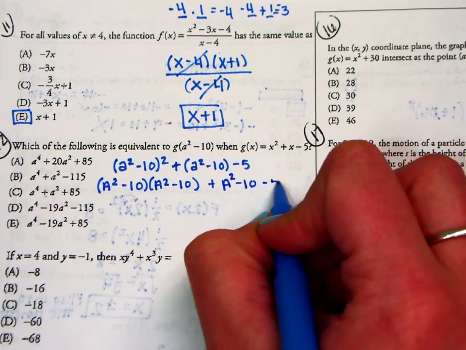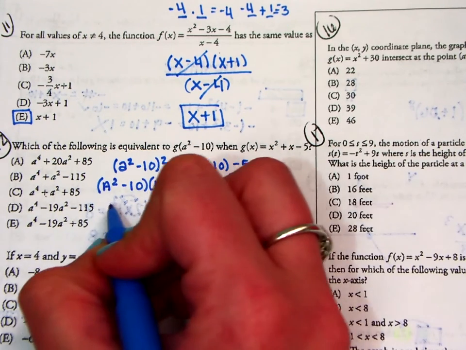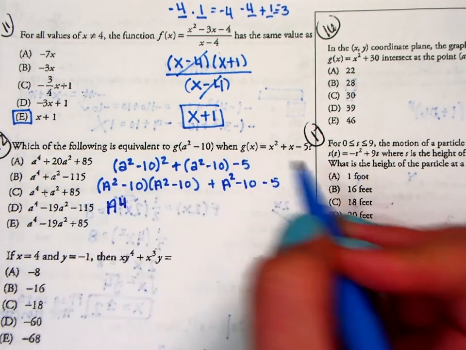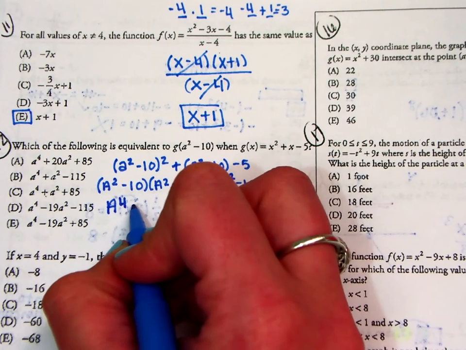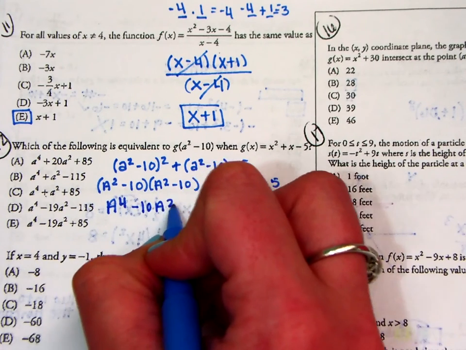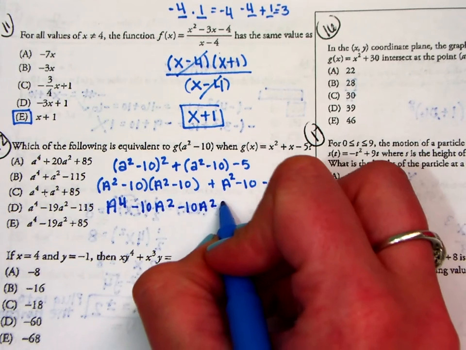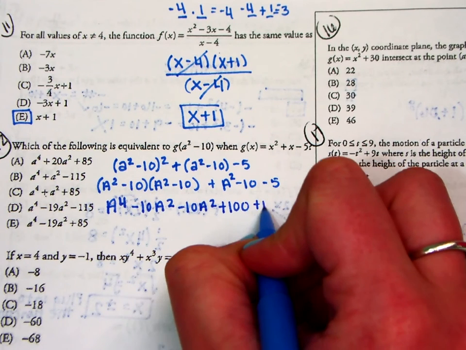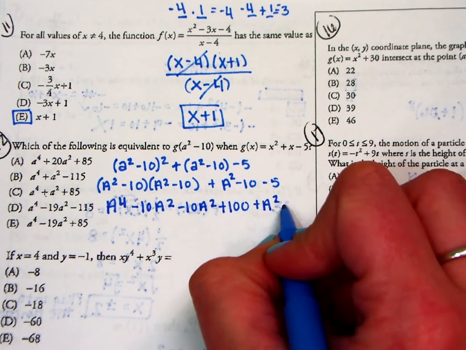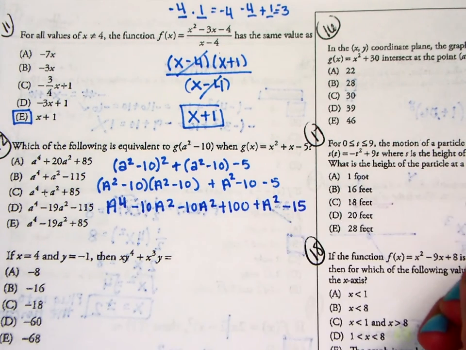So when you simplify, you have to distribute. So a squared times a squared is a to the 4th. Then a squared times negative 10 is negative 10a squared. Do it again, negative 10a squared. Negative 10 times negative 10 is positive 100. Bring down the a squared, and then I'm going to simplify this to negative 15.